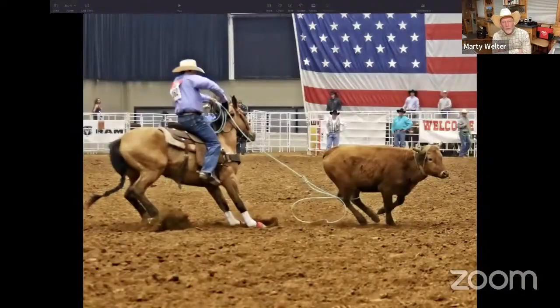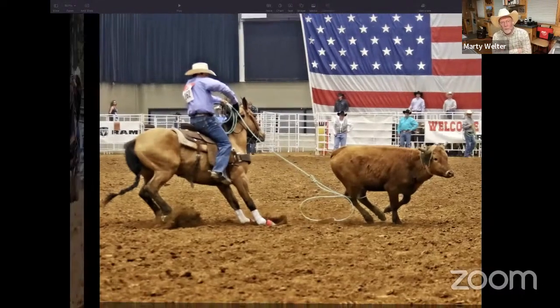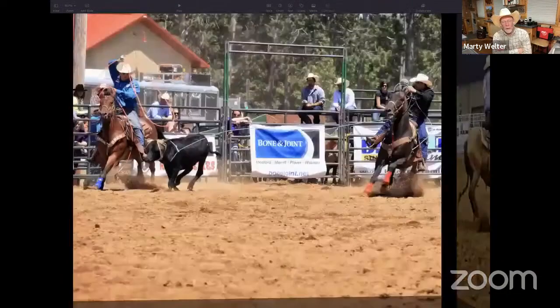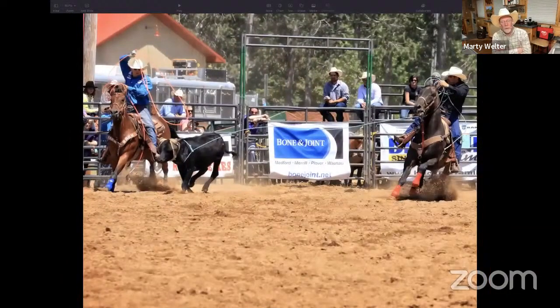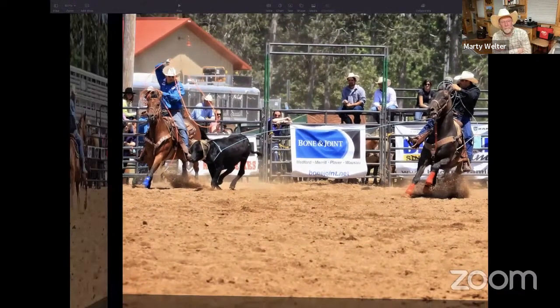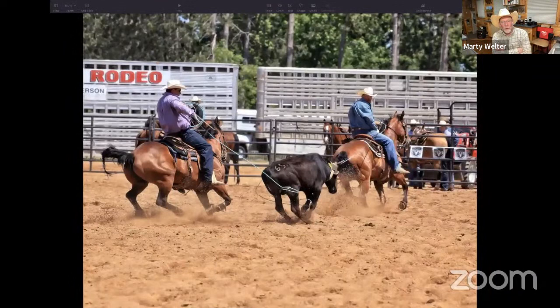Here you can see a real nice heel loop. He's got both of those heels caught, and as he backs up, the rope will be taut, and the guys will have a clean score then. There you can see it again.